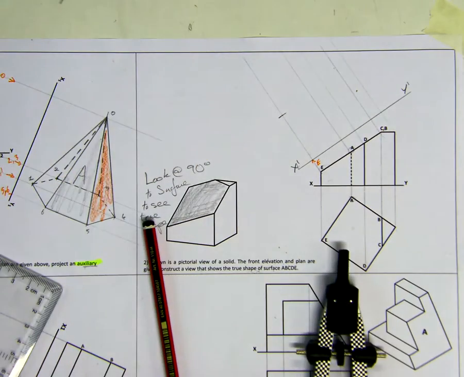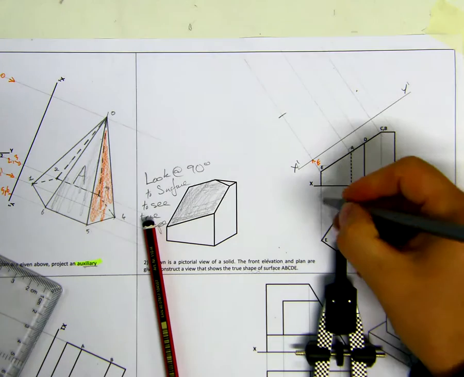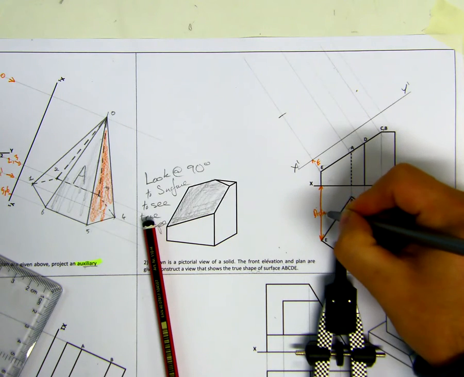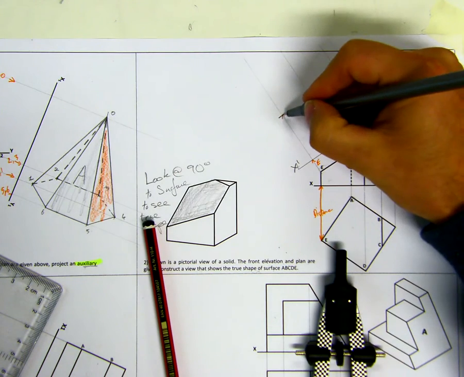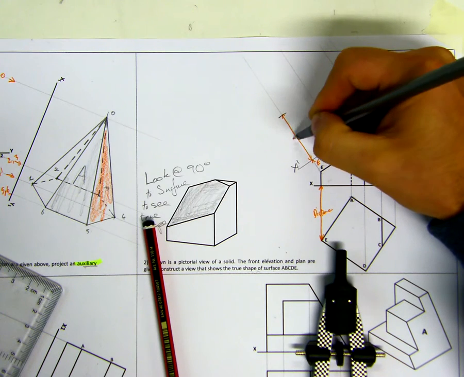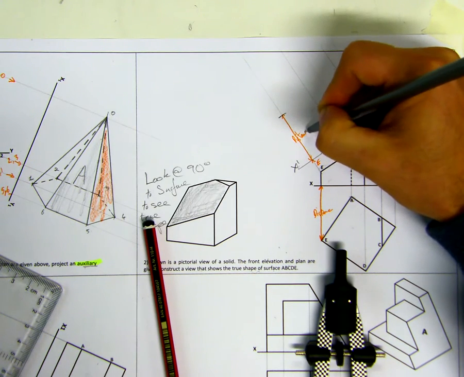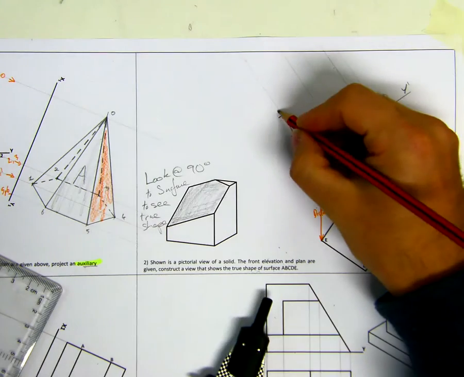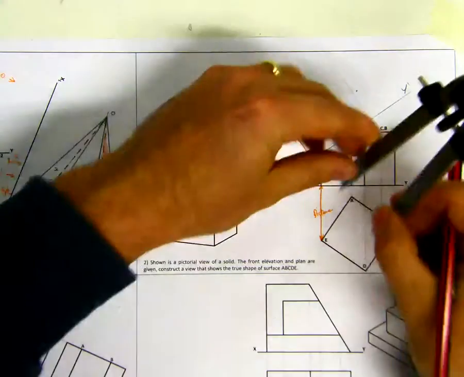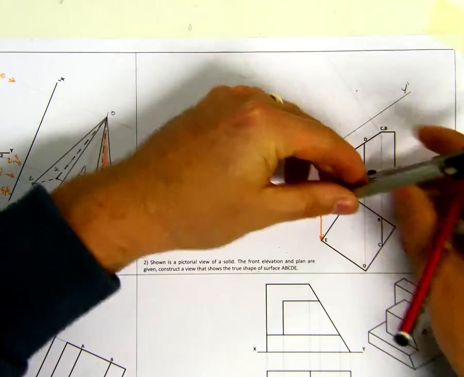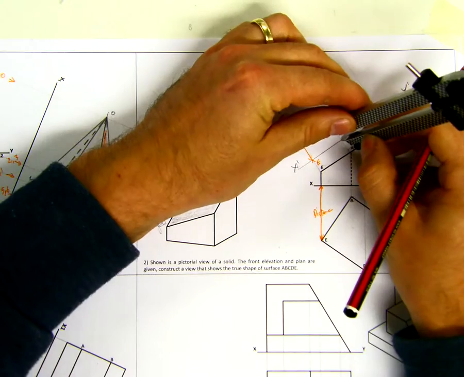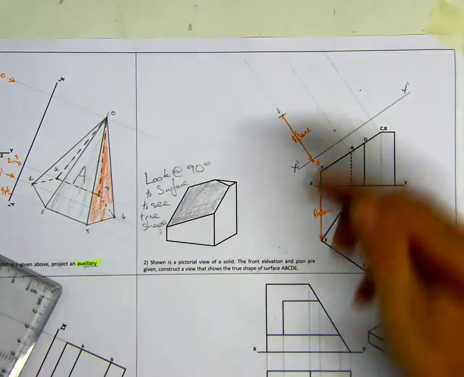Okay, so as you can see there now, this distance here is equal to this distance here. Okay, so we need to do the same for every point. So that's E. So next thing we do is A. So A is there. Take it from our XY line again, step it up onto our X1, Y1 line. That's going to be A.